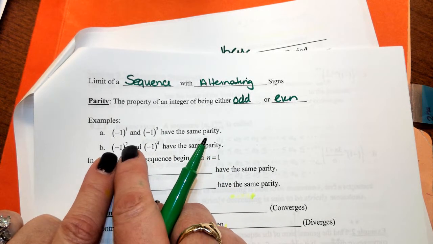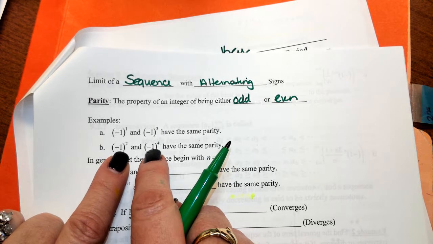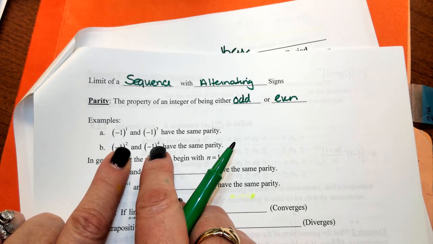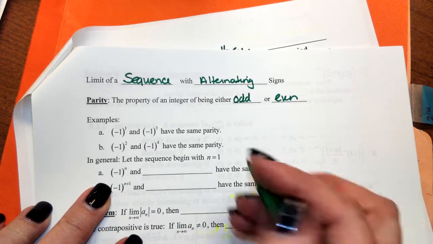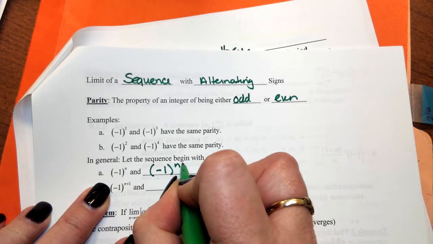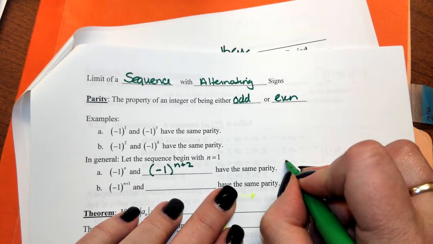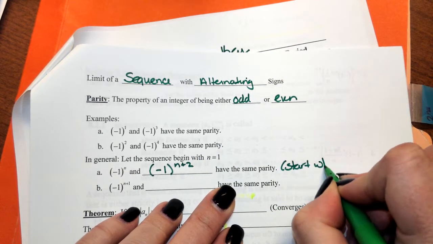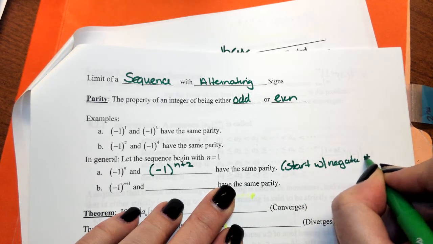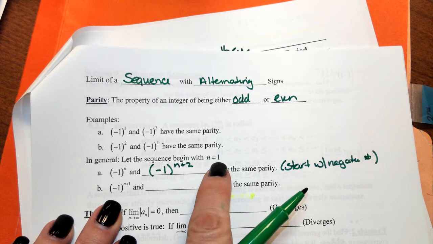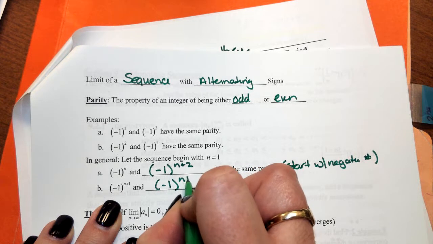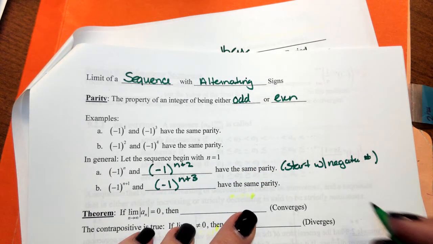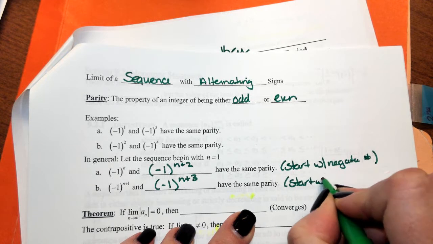Or if you look at negative 1 to the second and negative 1 to the fourth, both these negative 1s are raised to an even power, so we would say that this also has the same parity, which is an even parity. These would both produce a positive 1. So for example, negative 1 to the n and negative 1 to the n plus 2 have the same parity, and this would make a sequence start with a negative number, again assuming that the sequence starts at n equals 1. Negative 1 to the n plus 1 and negative 1 to the n plus 3 will have the same parity. This would make your sequence start with a positive number.